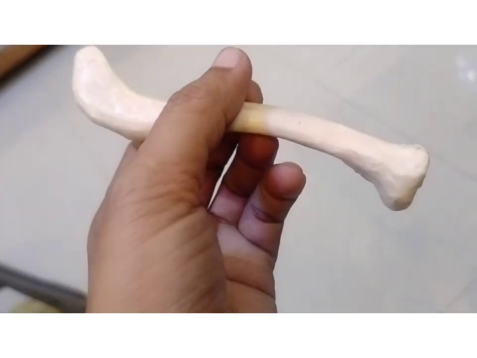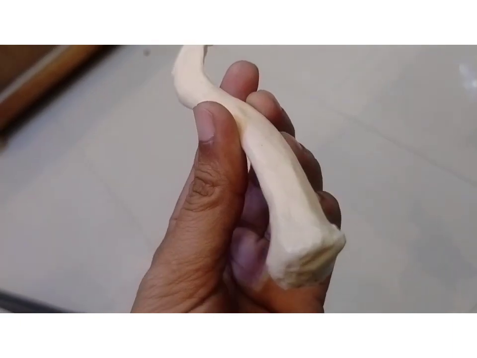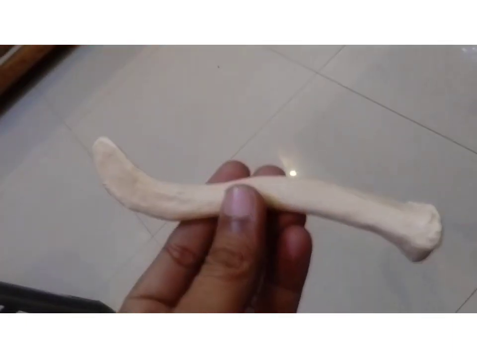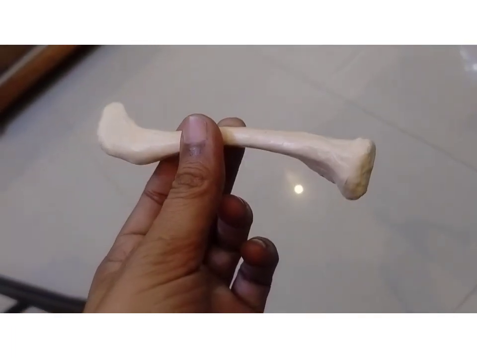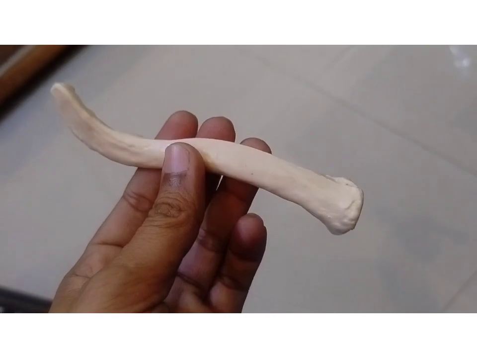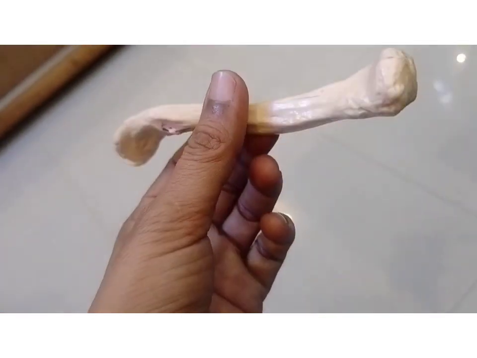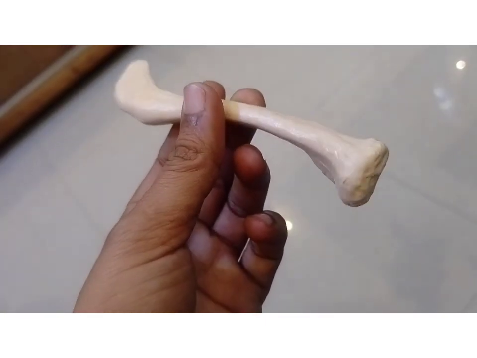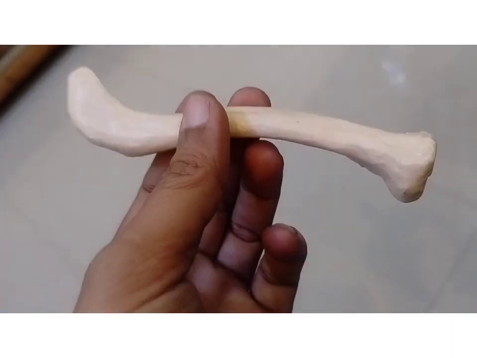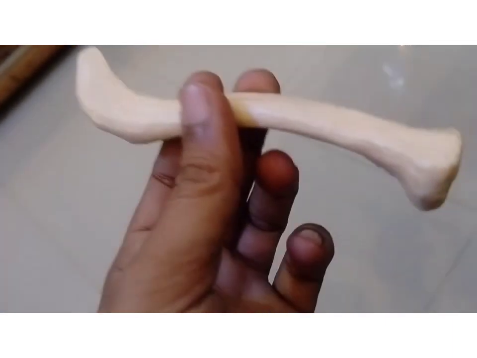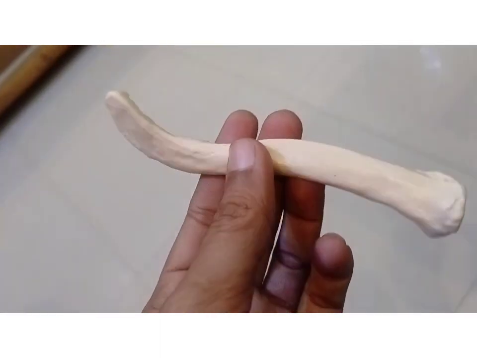And there are some particular points about the clavicle bone. It is the only long bone which lies horizontally in our body. Second, it is subcutaneous. It is the first bone to start ossifying, and the only bone which ossifies in membrane. Next, there is no medullary cavity in the clavicle. So these are some points.